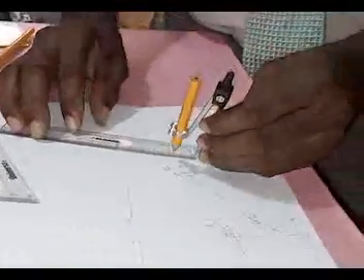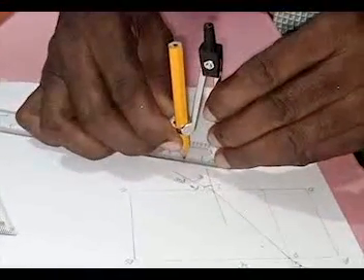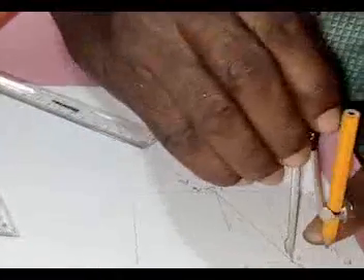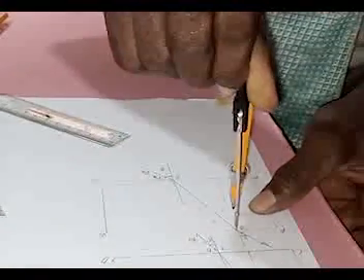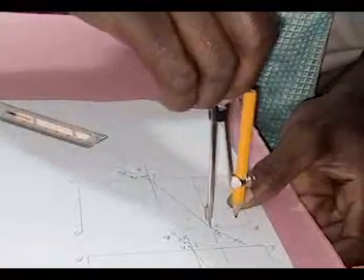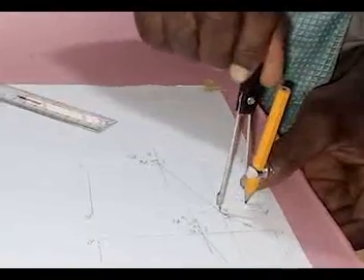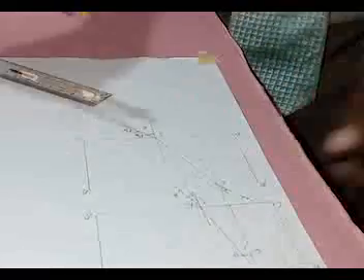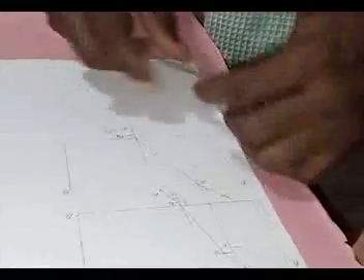You use the same radius you used for the first one, that is 2 centimeters. Then you can produce this forward.